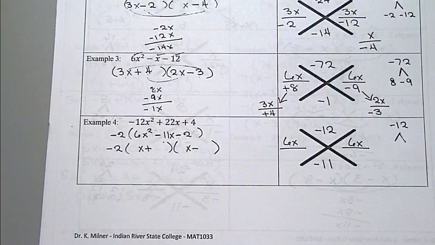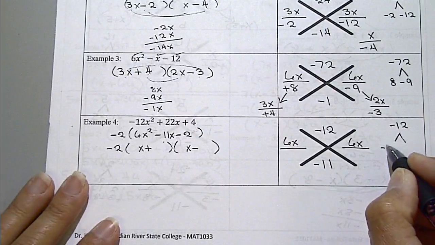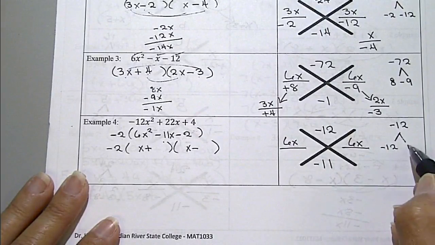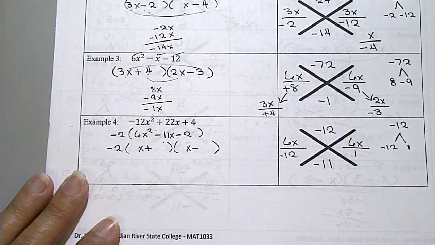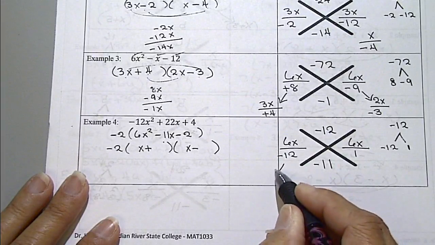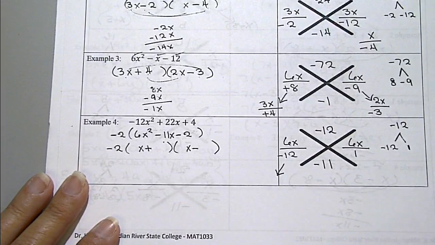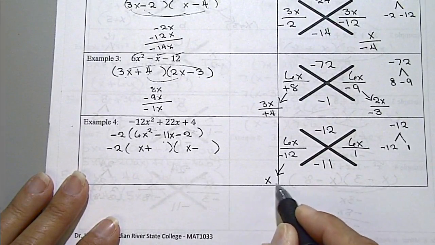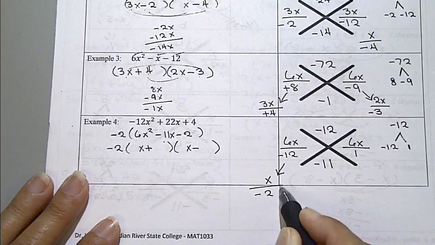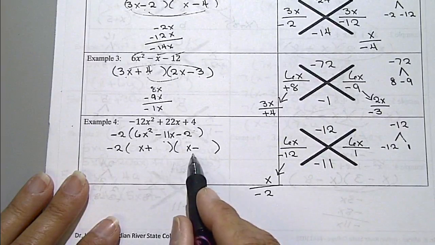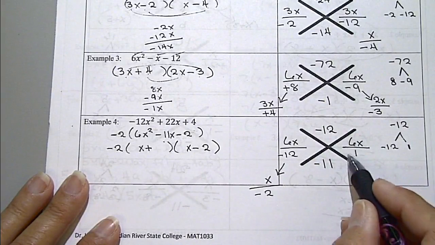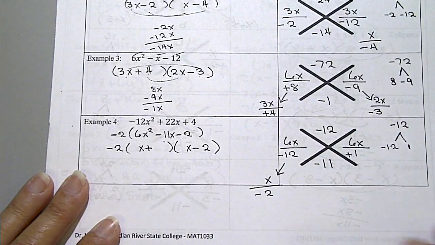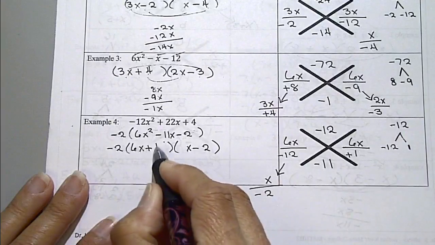Yeah, negative 12, positive 1. That's going to be it. Now, one of these factors is going to reduce, isn't it? This one looks like I can divide them both by 6. So I'm going to say x over a negative 2. That's going to be my first one. Well, it's got to be the negative one, x minus 2, right? And over here, I've got 6x over positive 1. Well, I can't do anything with that one.